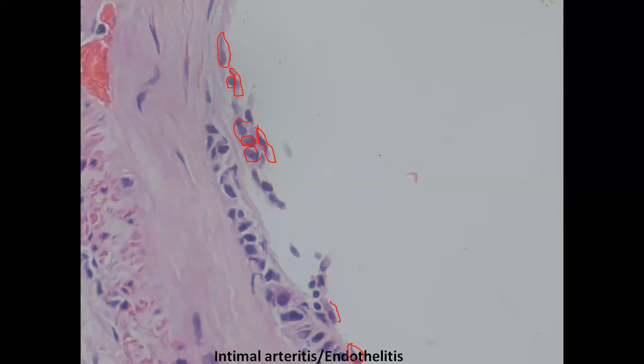Similarly, if you follow this endothelial lining, you can see endothelial lining here. You can see an endothelial cell here. But beneath that, there is a lymphocyte, which is causing lifting of the endothelium. Okay. And if you see a lymphocyte just beneath the endothelial cell, which is causing lifting of the endothelium, it is consistent with intimal arteritis or endothelitis. Here also, all these are lymphocytes which are there in the intima. Okay.